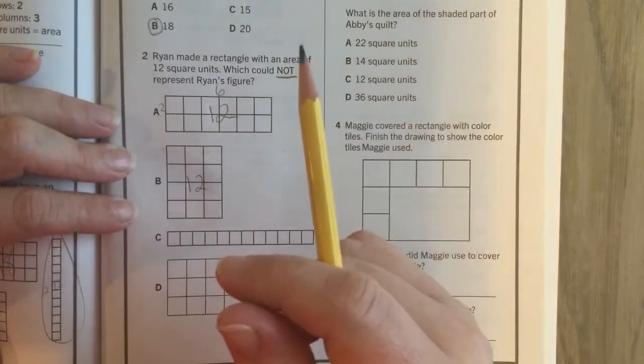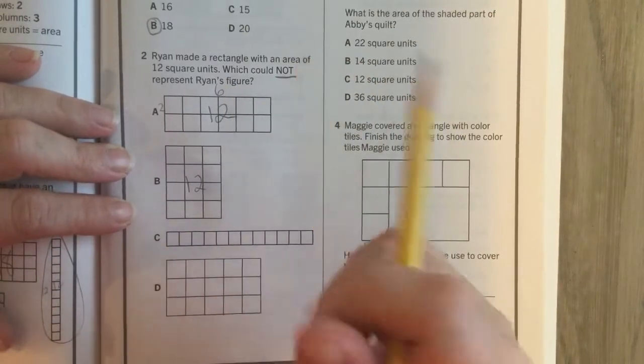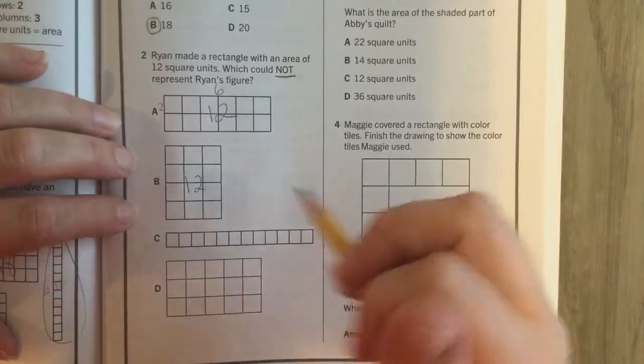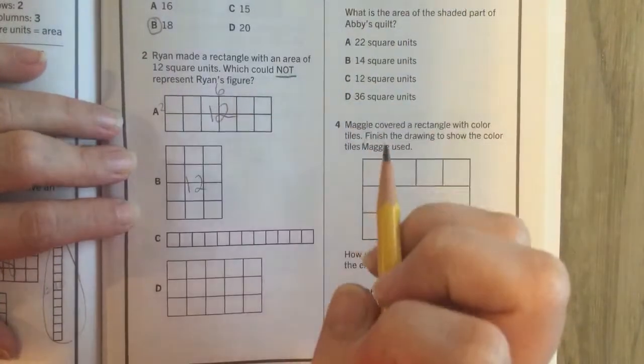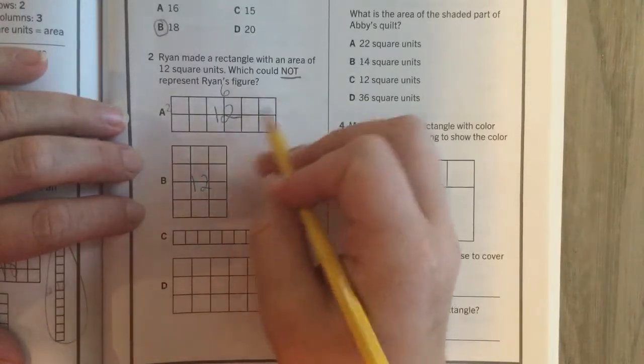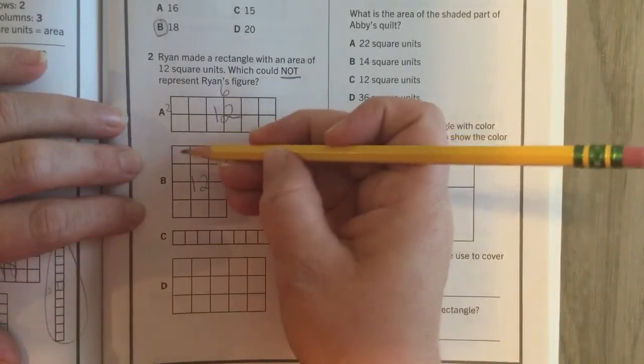So this is the point where you would come up to Miss Turner and say, Miss Turner, it can't be either one of these. And I would say, did you read your question carefully? And I would make you go back and you would find not, and you say, aha, I didn't read it carefully. So you go back and make sure which one is not. Okay, let's look at the rows.